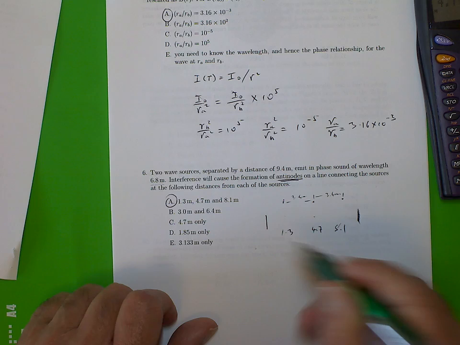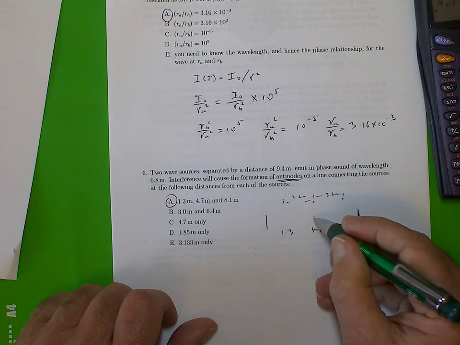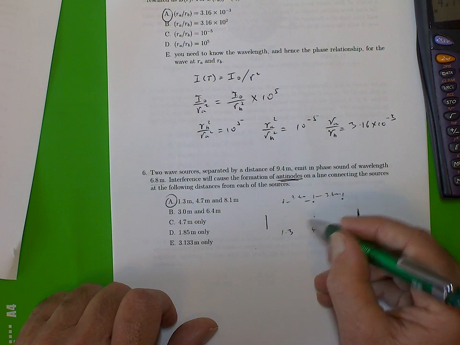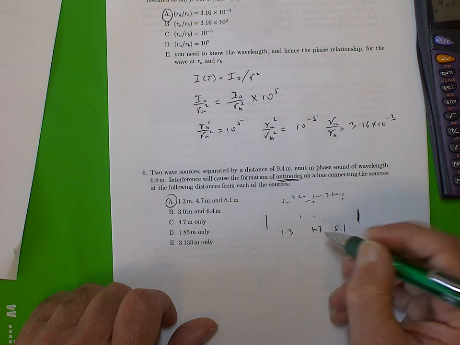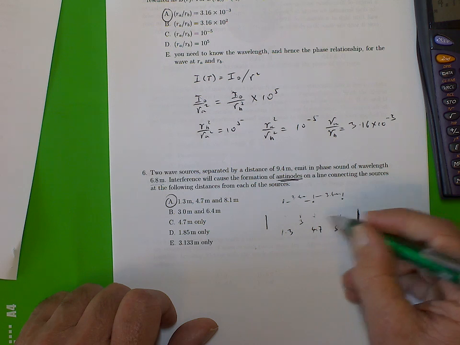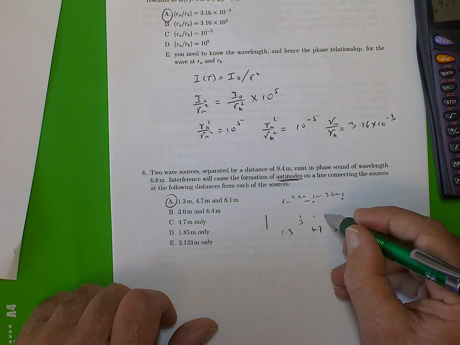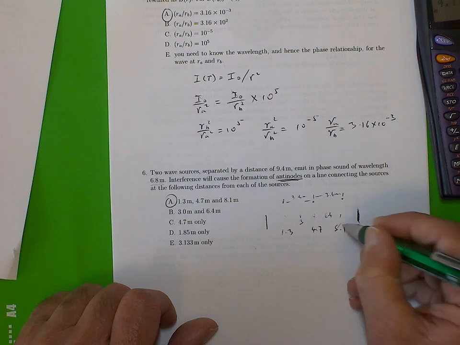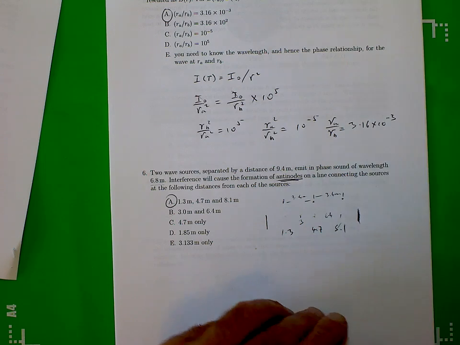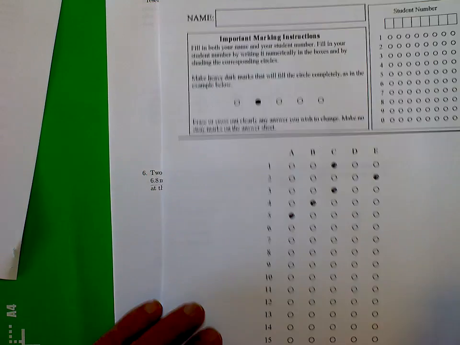If we had asked for antinodes, yes, it would be there, because you get 4.7 there, and halfway between these two antinodes there would be a node exactly at 3, and halfway in between these two antinodes at 6.4 would be another node. That's not what we asked, so I better put that in 6A.